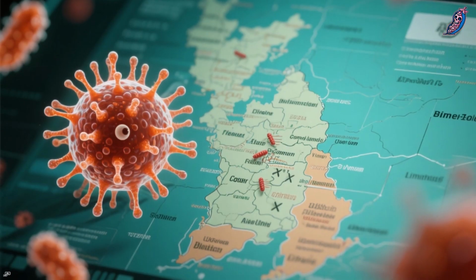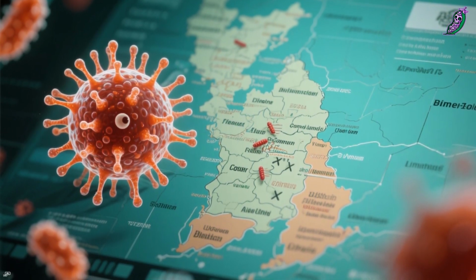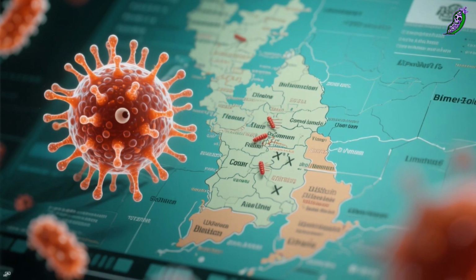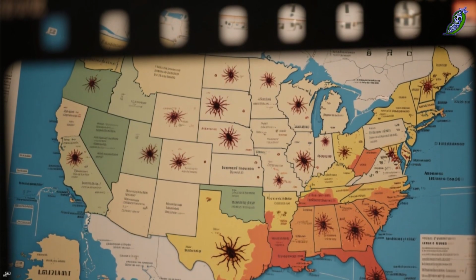Lyme disease is caused by a bacterium called Borrelia burgdorferi, and it's most common in the northeastern and upper Midwestern states, as well as parts of California. However, it is becoming more common throughout the entire United States.